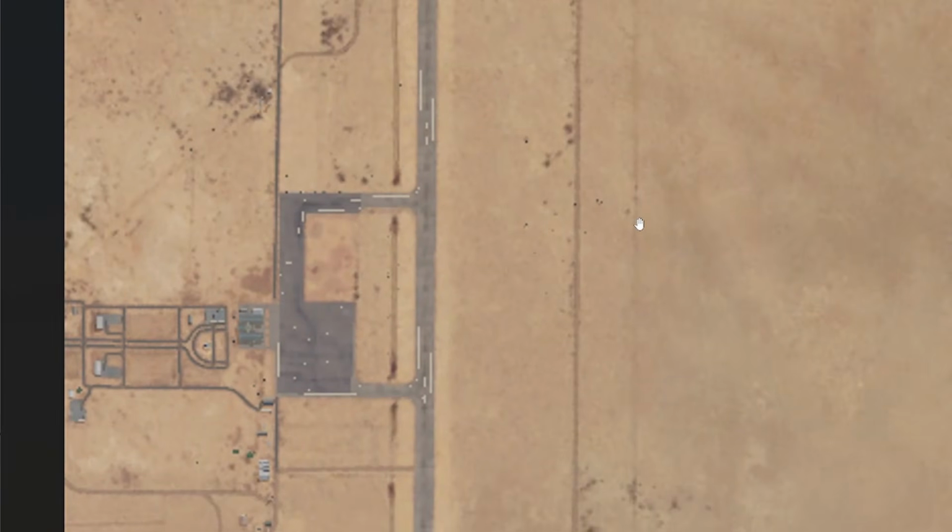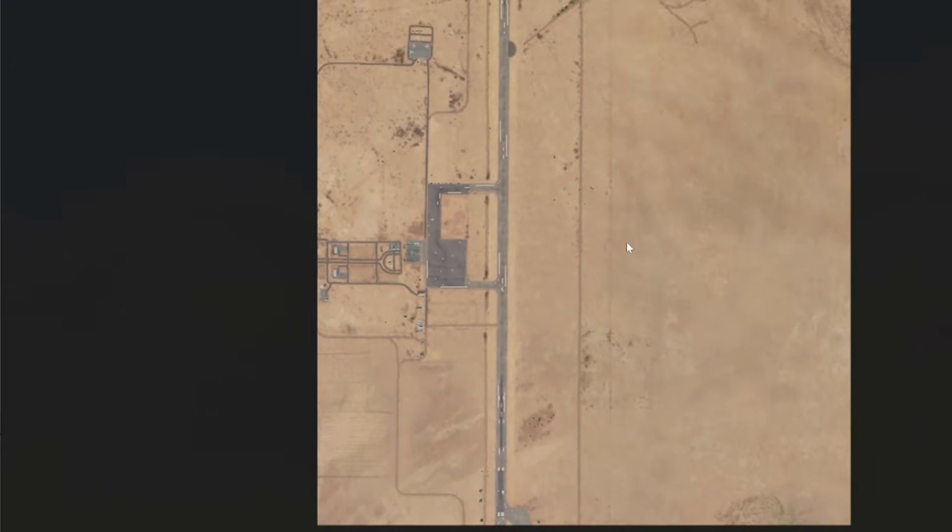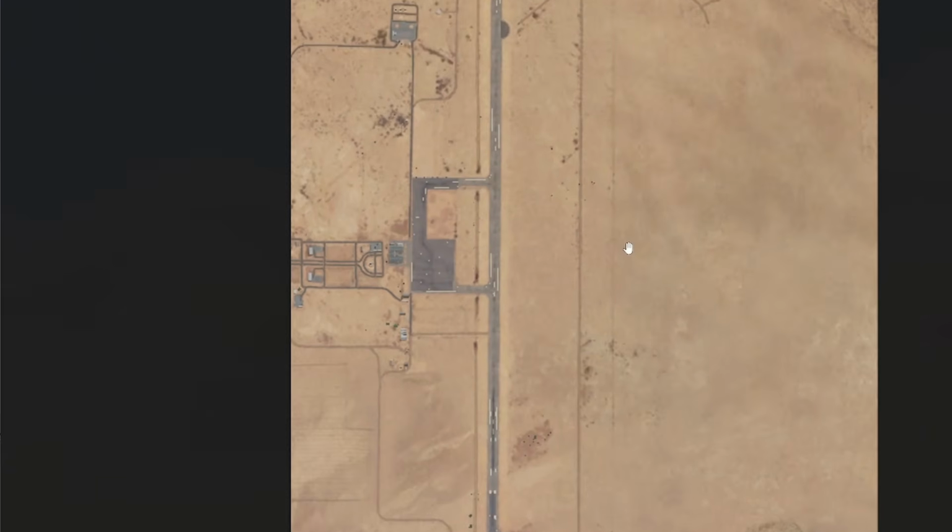For total area coverage, these photographs were taken at 15,000 feet and come out to about 3 square nautical miles, or about 1.5 miles across.